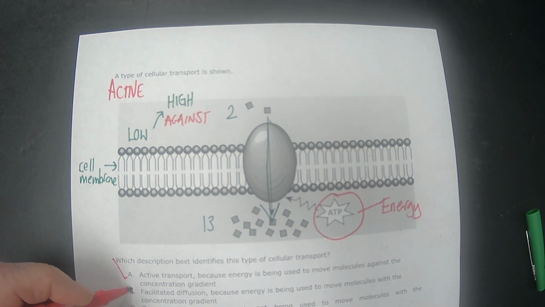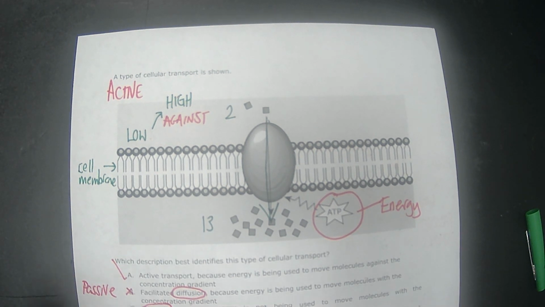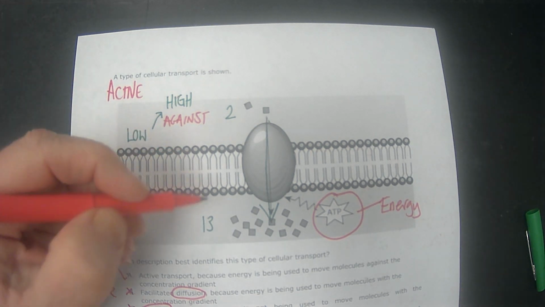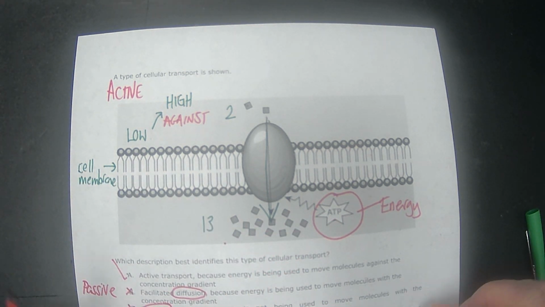Facilitated diffusion? No, it can't be, because anytime I see diffusion, I know it is passive. Osmosis is the diffusion of water. There is no word water in there. It doesn't show it anywhere. Endocytosis is when you take large molecules in by engulfing them in the cell membrane. So I know none of these are the correct answer. Again, the clues that A is the right answer: we're going from a low number to a high number, and it's using energy.